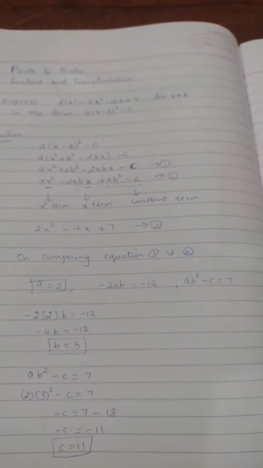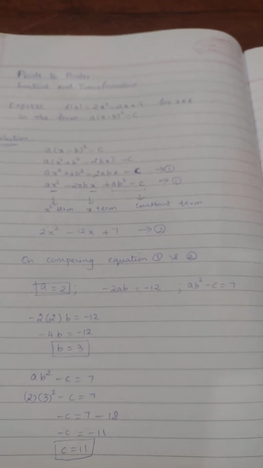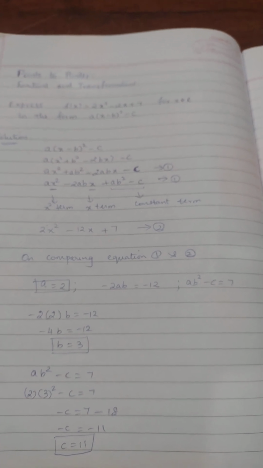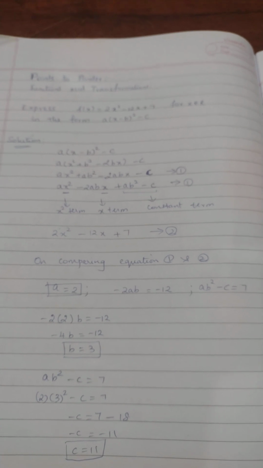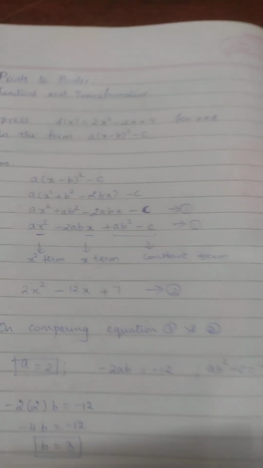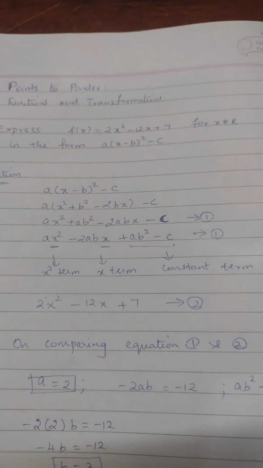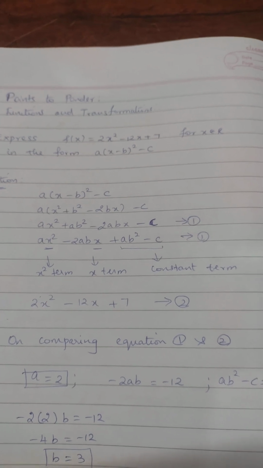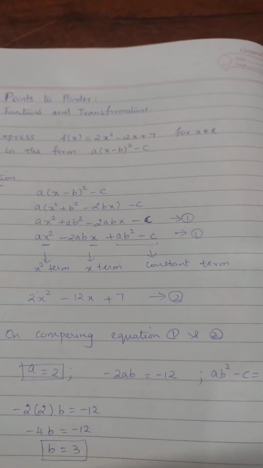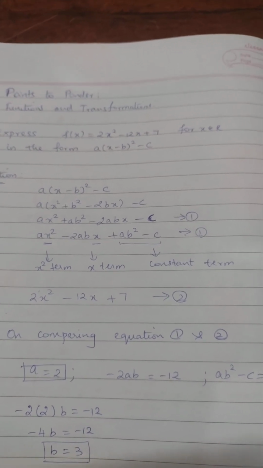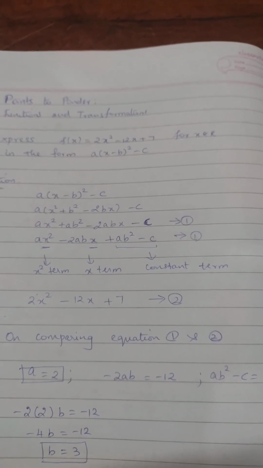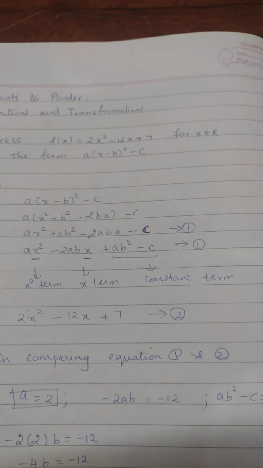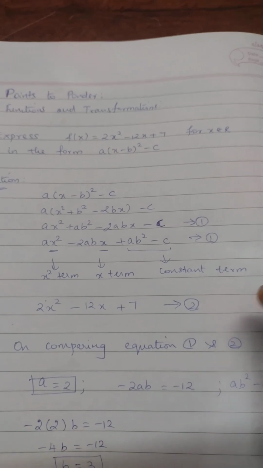I have taken the topic functions and transformation, the most important points that you'll have to keep in mind for AS level in order to crack the exam. So basically I've taken a few questions and I'm going to explain how it is being done. It is going to give you a good amount of clarity in order to attend those questions with ease and get full marks. The first question is expressing f of x.